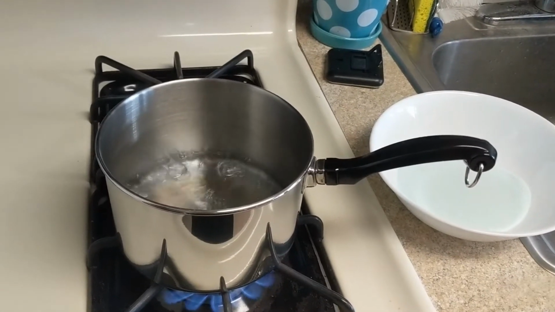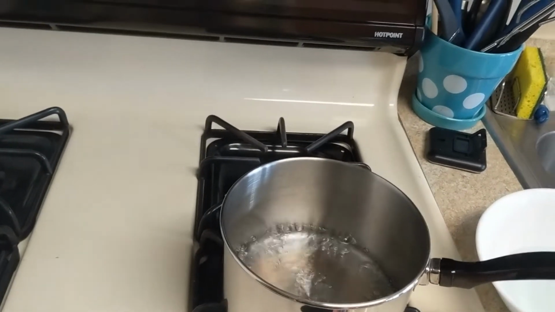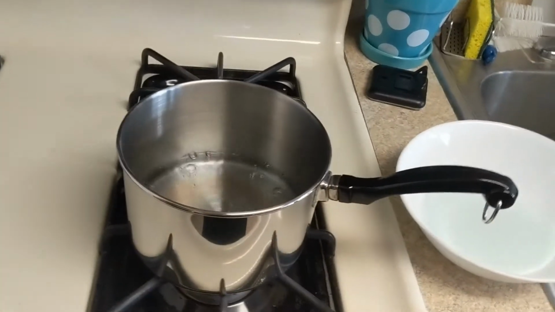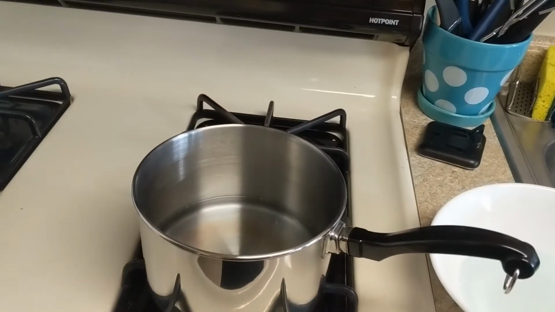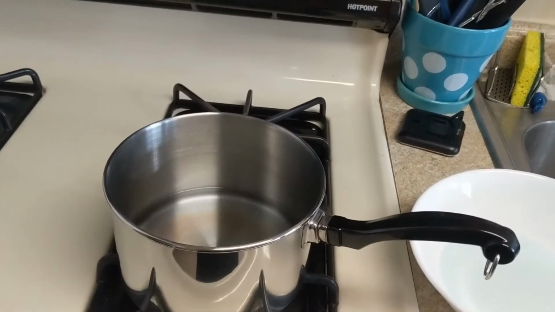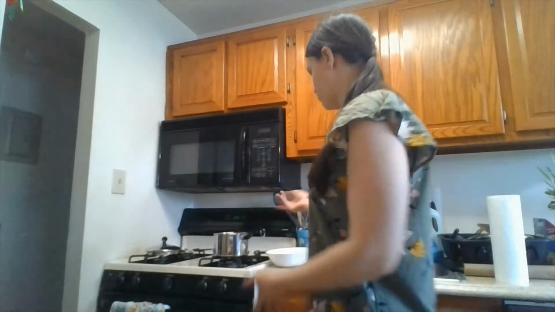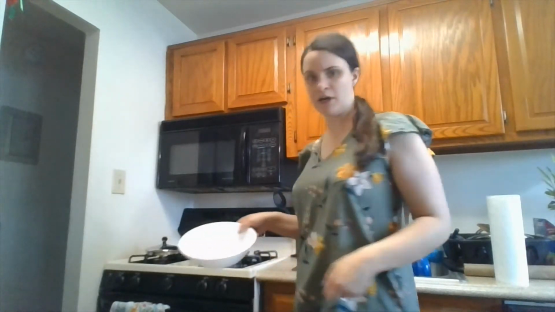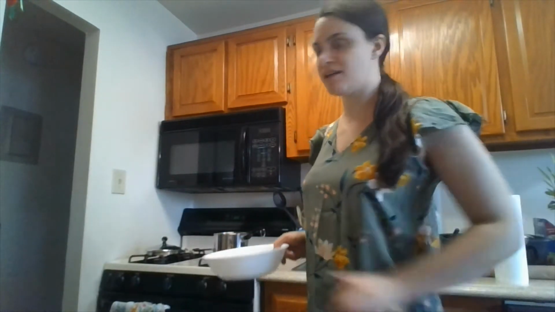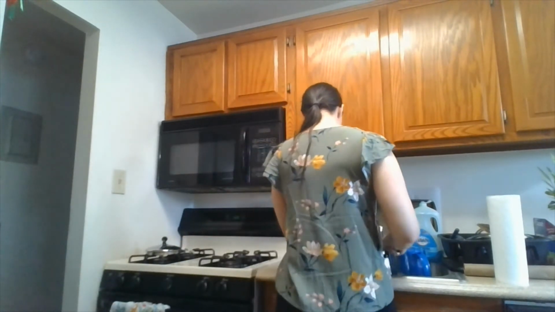So what we're going to do now is we're going to turn this off. And we are going to add this hot water. You can see there's more steam coming up to our Jell-O mix. Okay guys, so what I'm going to do now is I'm going to pour the boiling water, we boiled it right, we made it warm, into our powdery Jell-O mix. What do you think is going to happen?